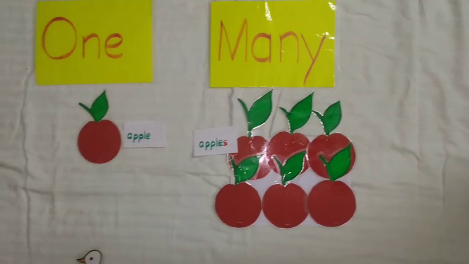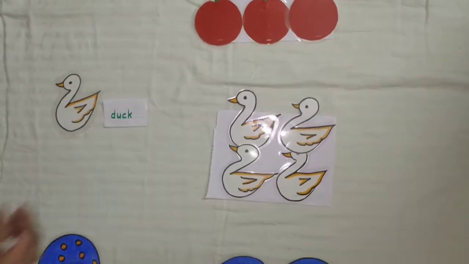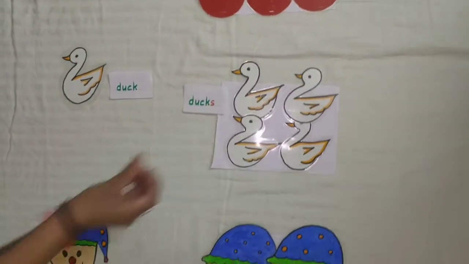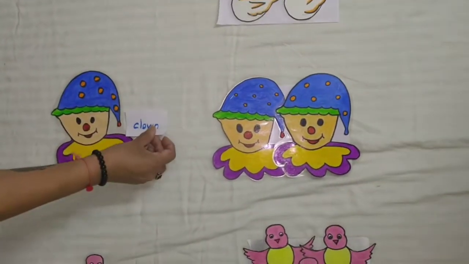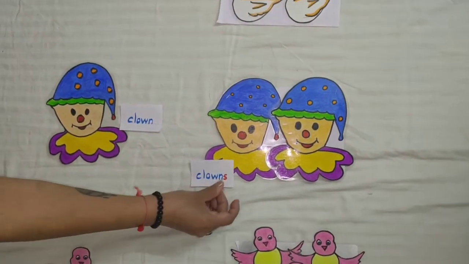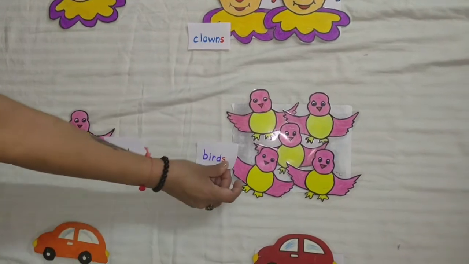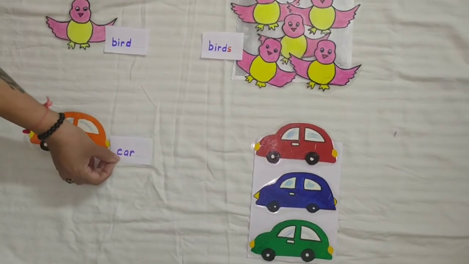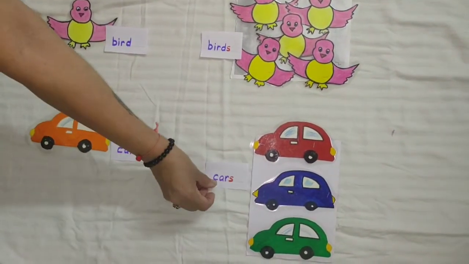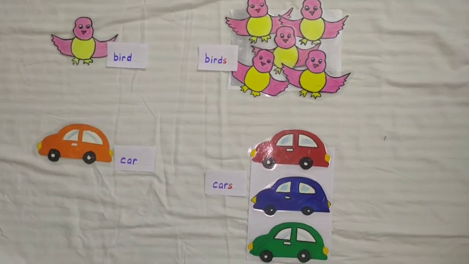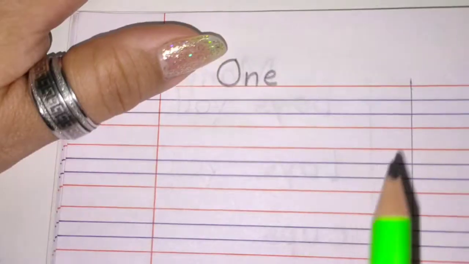Many apples. One duck. Many ducks. One clown. Many clowns. One bird. Many birds. One car. Many cars. I hope you enjoyed the activity, children.